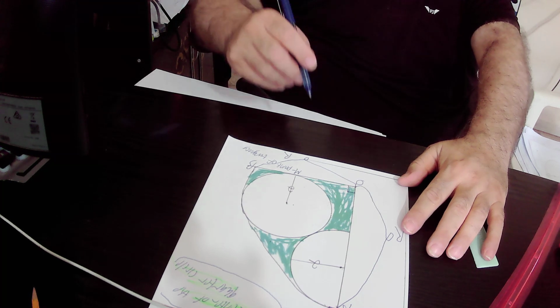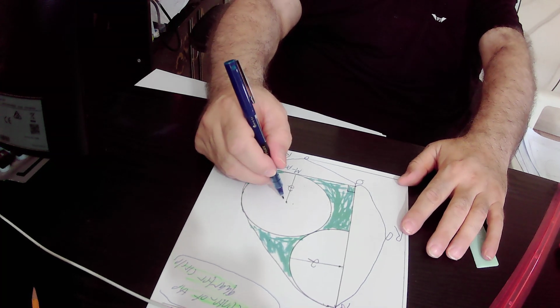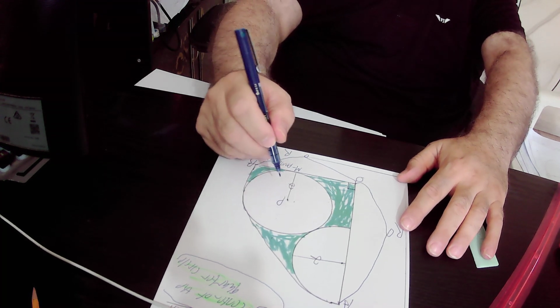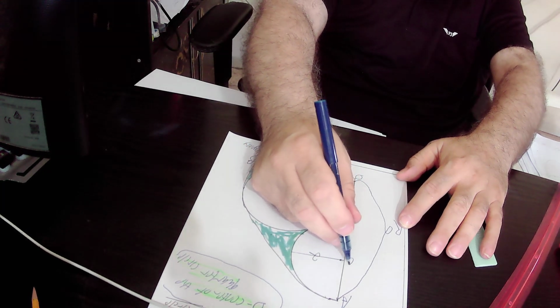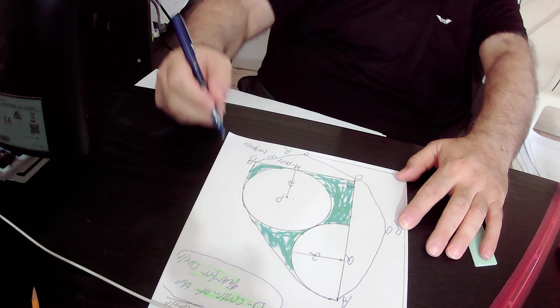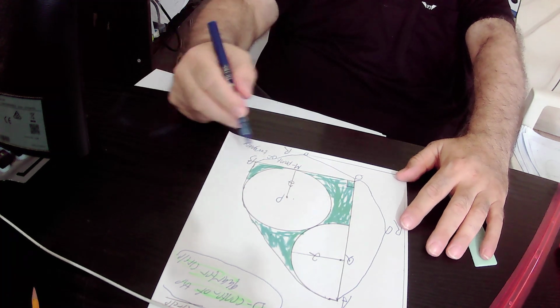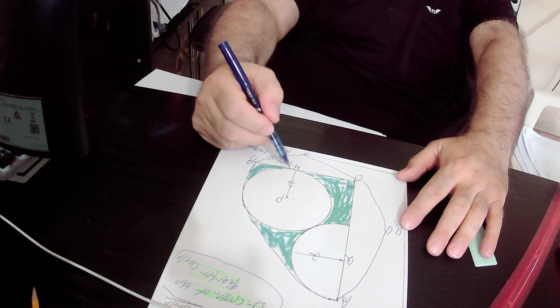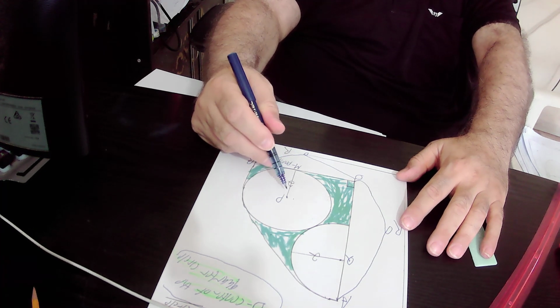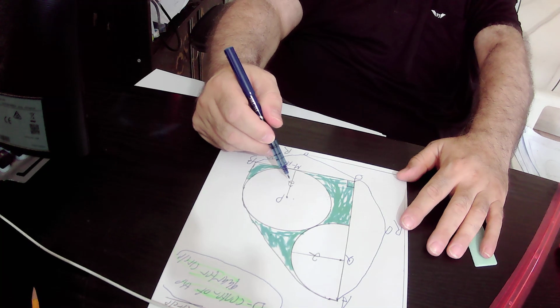We will define the center of this circle as point P, and the center of this semicircle as Q. Point P is the center of the circle, point M is a point on the circle itself, that is to say PM is the radius of this circle, which is equal to 2 units according to what is given in the question.